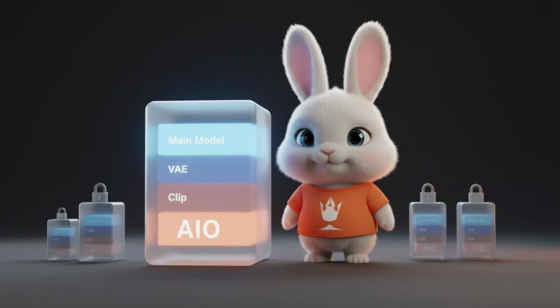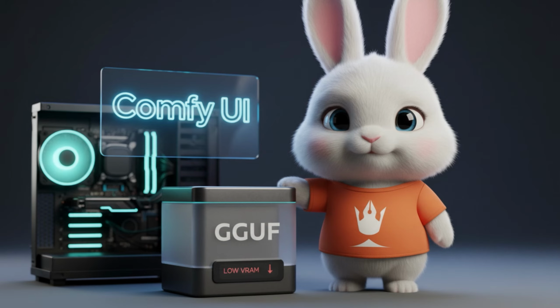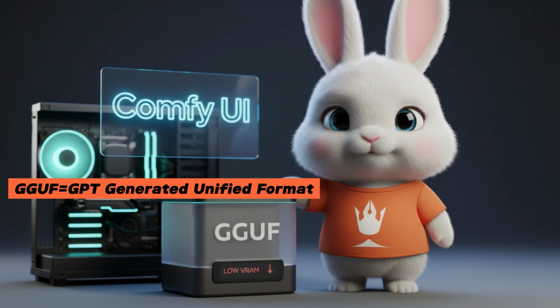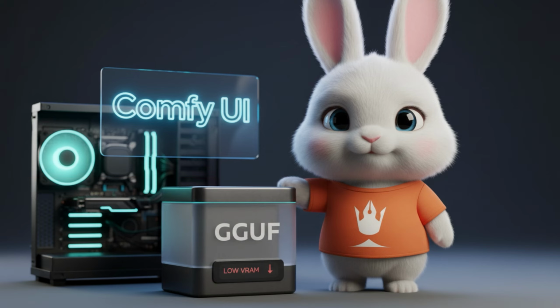AIO models stand for all-in-one. They bundle the main model, VAE, and sometimes CLIP into a single file. They are designed to be easy to use and reduce setup mistakes. The downside is that they give you less flexibility if you want to swap components later. GGUF models come from the language model world. GGUF stands for GPT Generated Unified Format. They are optimized for very low memory usage and can run on CPU or low VRAM systems.